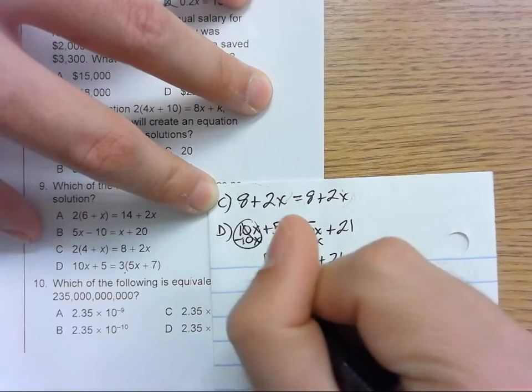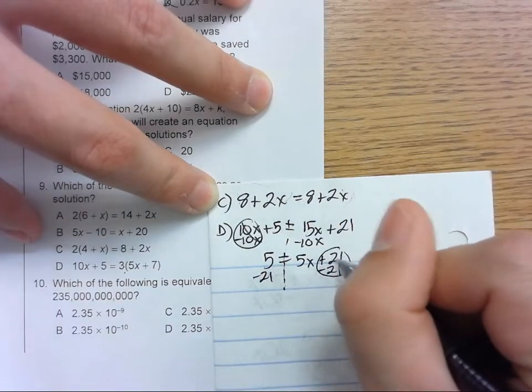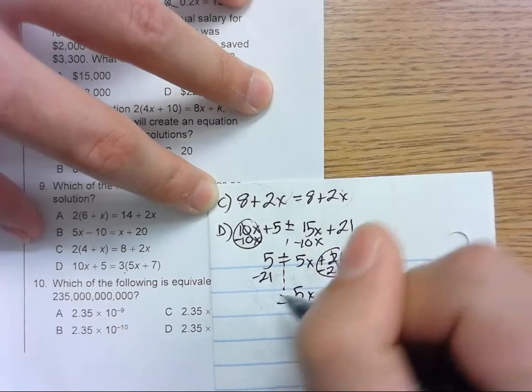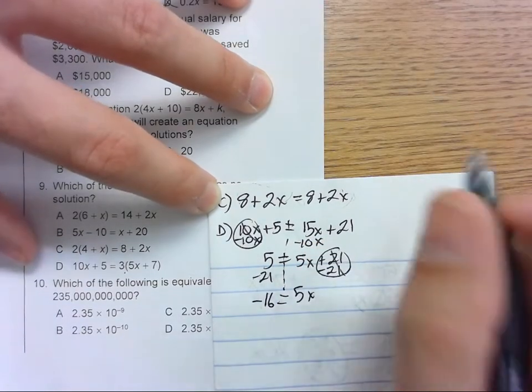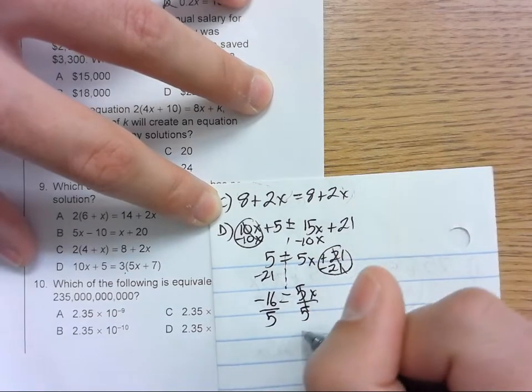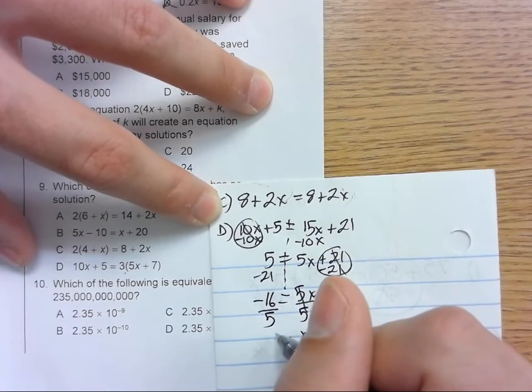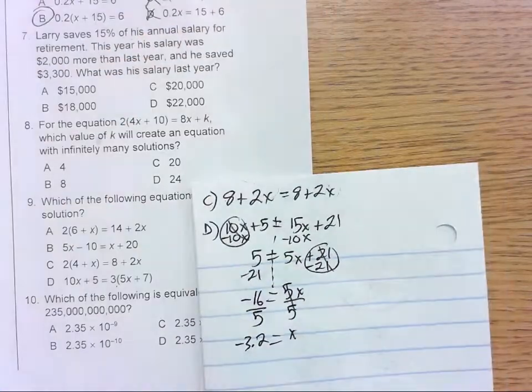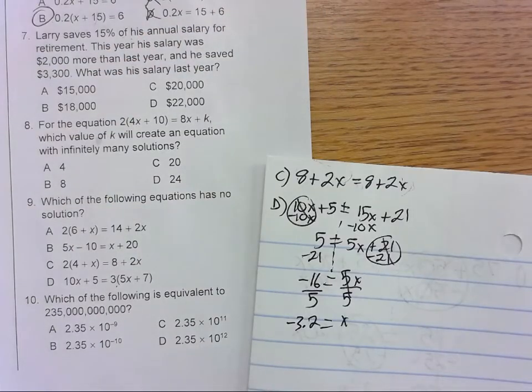Subtract 21. These will cancel. We're left with 5x equals negative 16. We would divide by 5, and x equals negative 3.2. That has one solution. So those do not work. We found the answer already before, but we wanted to do those just to get some extra practice.